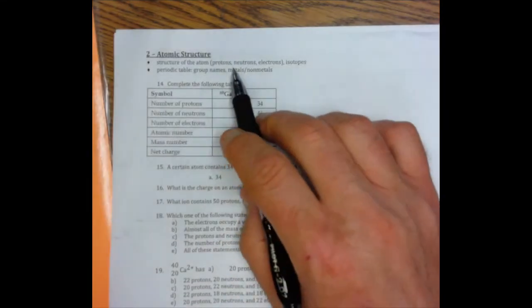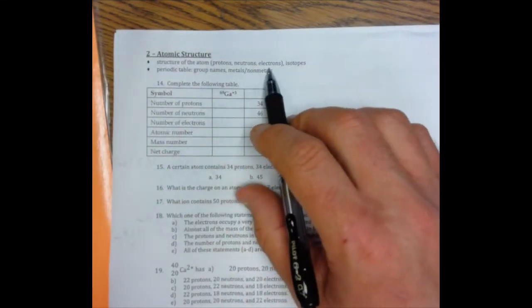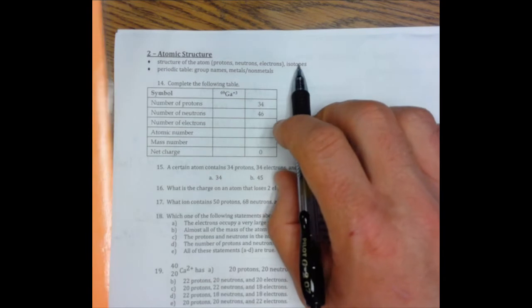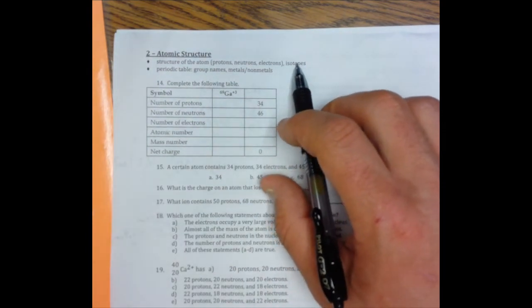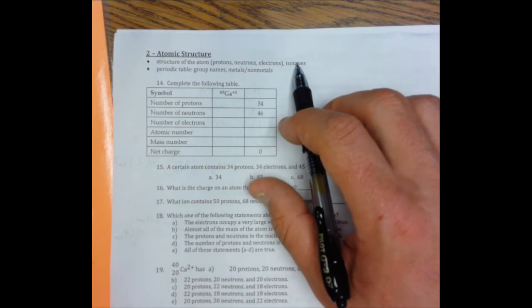Onward to atomic structure. Structures of the atoms: protons and neutrons make up the nucleus. Electrons are outside of there. Isotopes are when you have the same number of protons, so you are the same element, but you have a different number of neutrons. Carbon 12, carbon 13, carbon 14.